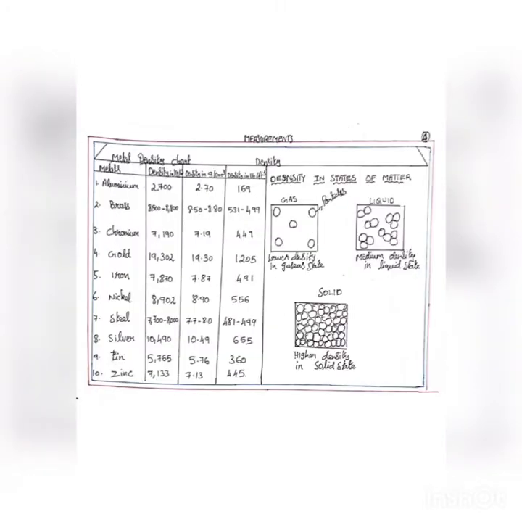Here I have drawn the metal density chart based on some common metals which we use in day-to-day life. Here I have used about 10 metals. I have converted each metal's density in kilogram per meter cube, gram per centimeter cube and pound per cubic feet. Now let us move to density in states of matter.